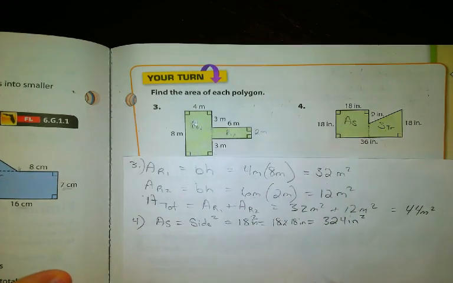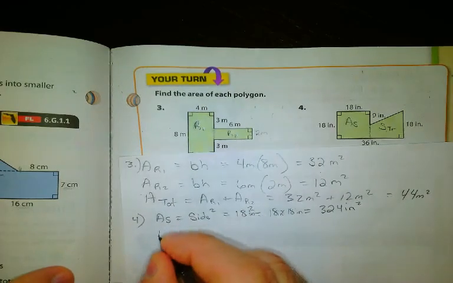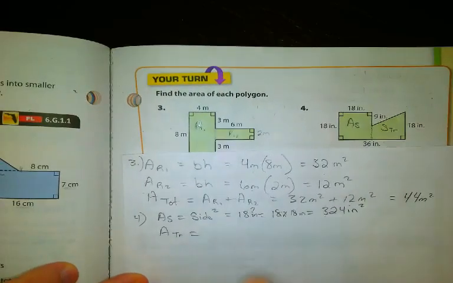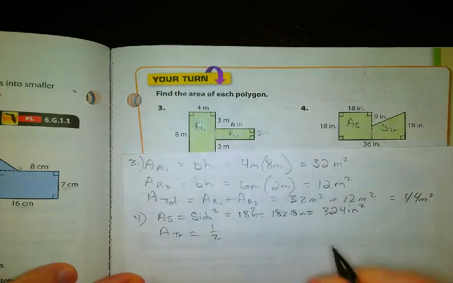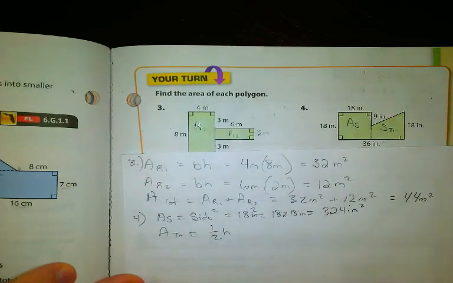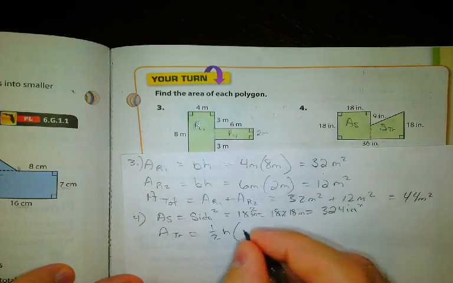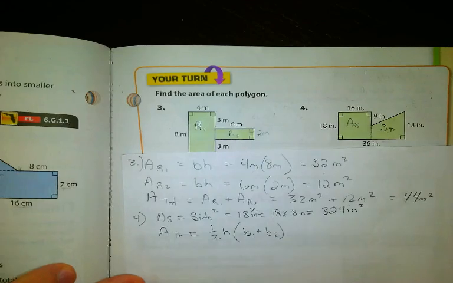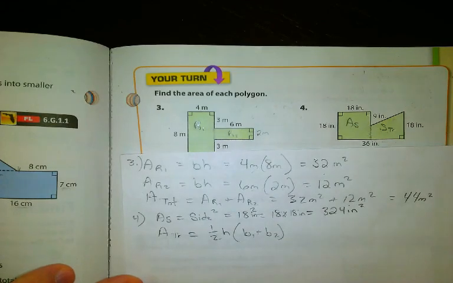Alright, so here comes the big one, area of a trapezoid, so ATR. So my area of a trapezoid is 1/2 of its height times its first base plus its second base. Okay, so 1/2 H times B1 plus B2.